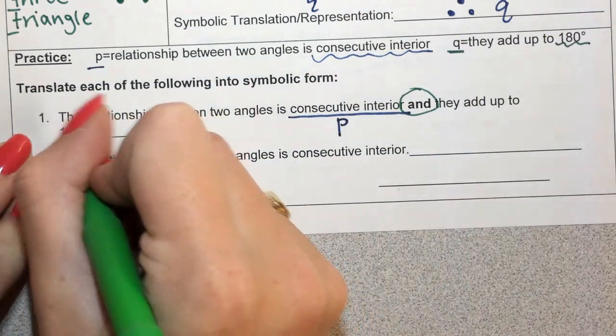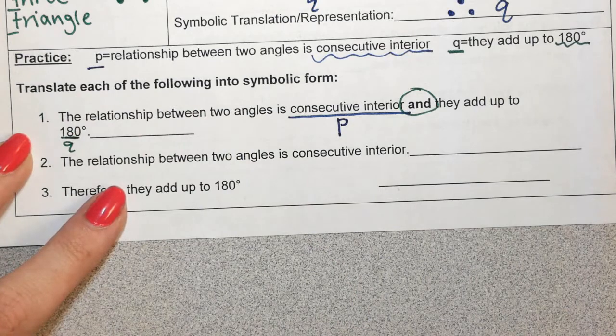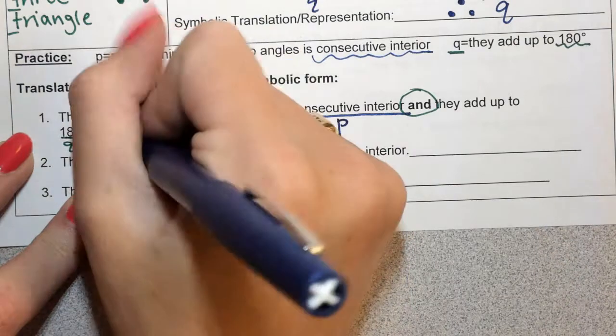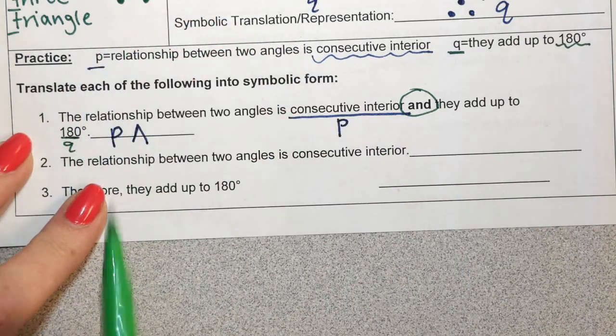They add up to 180, which is Q. So to write the answer for this, it is going to be P, my symbol for and, then Q.